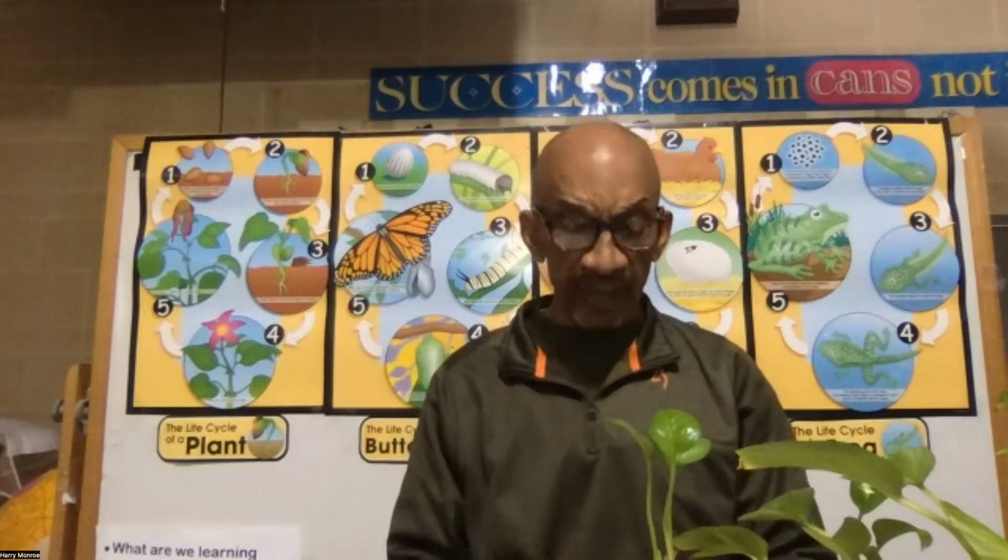And not only is that seed important to grow new post oak trees, and when they actually germinate and that little seed splits and that little tree pops out and starts growing above the ground, that is called a seedling, okay? That would be considered the offspring of that post oak tree.